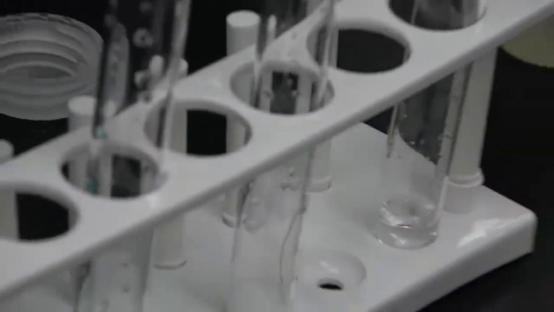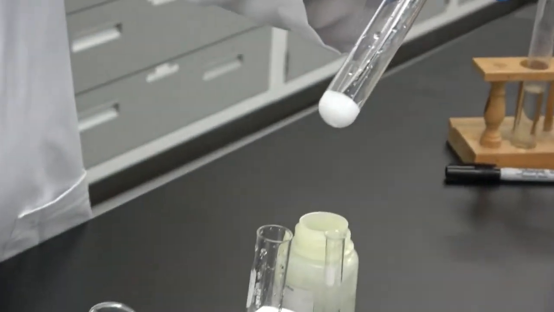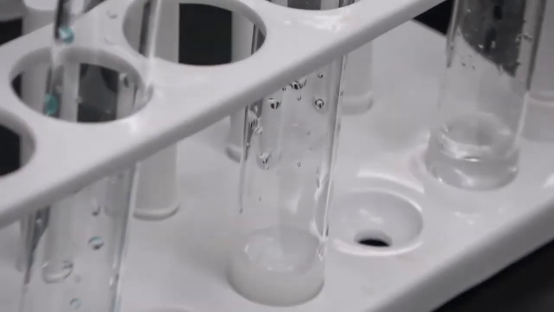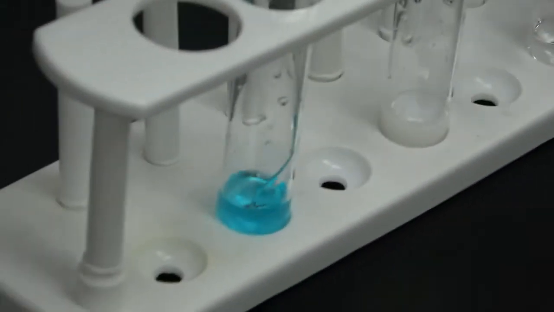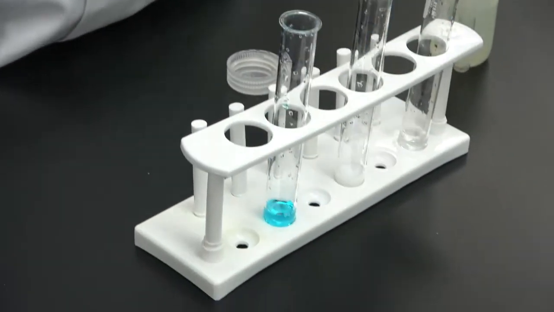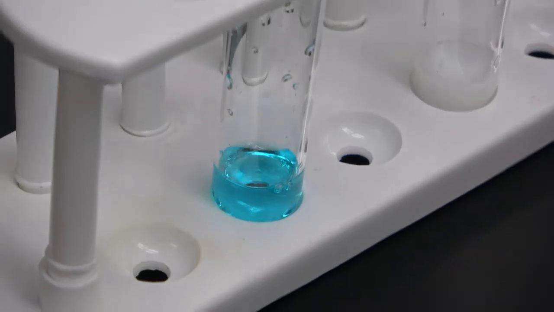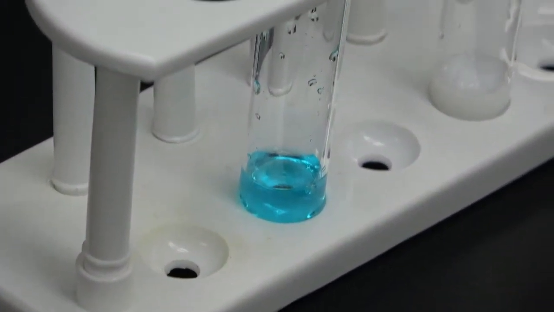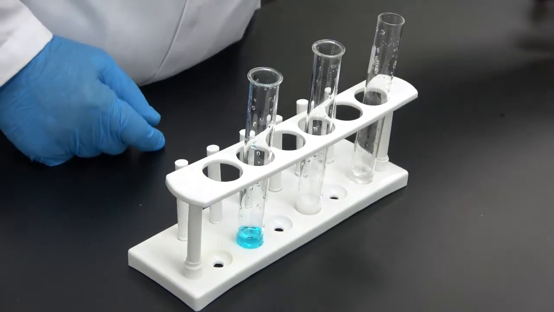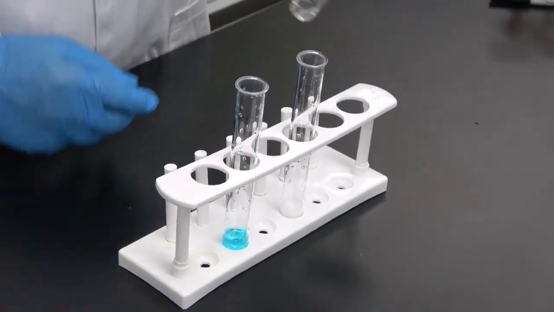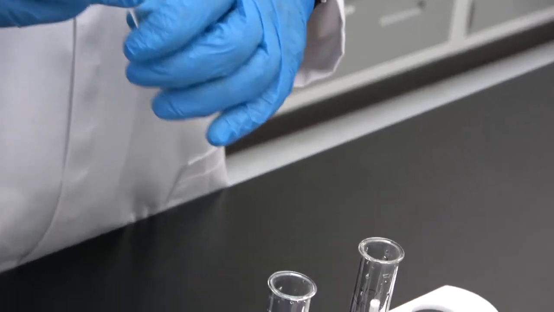Strontium, formation of a precipitate. And with copper, nothing happens. Again, make sure that if there is no formation of precipitate, to go back and take a look at the solution.